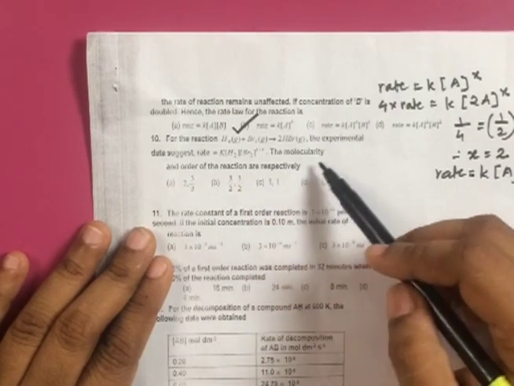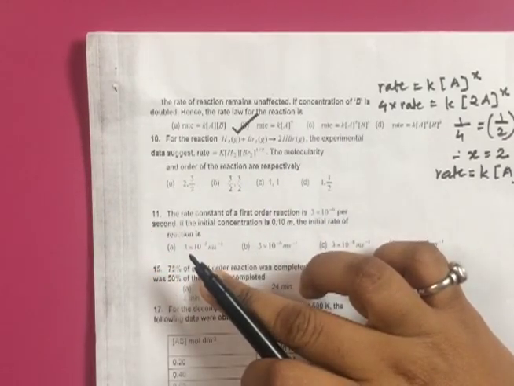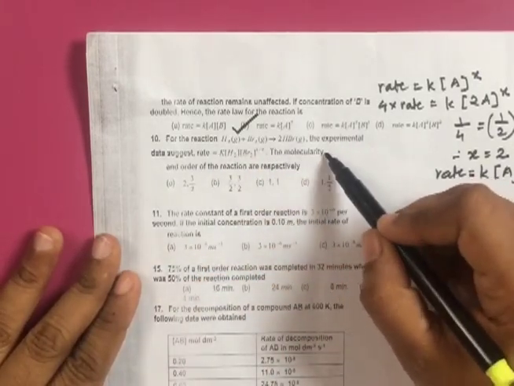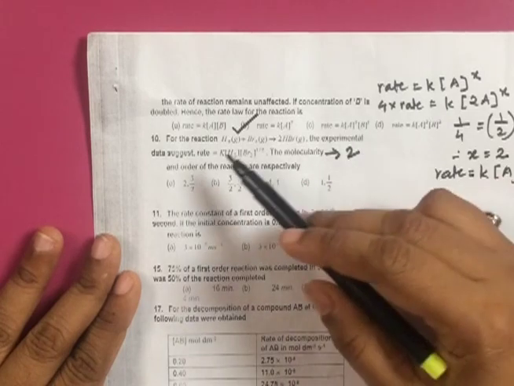For the reaction H2 plus Br2 giving twice of HBr, the experimental data suggests the rate is K into H2 concentration, Br2 concentration raised to half.